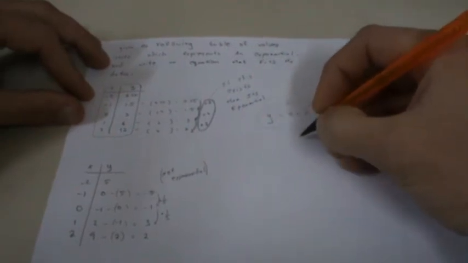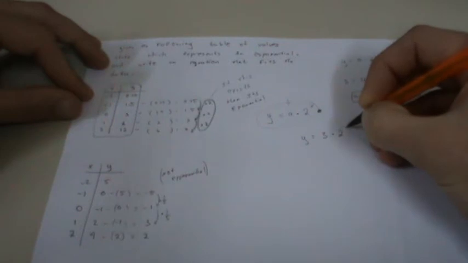Okay, and so 1.5, by the way, is 3/2 is equal to a, and 2 to the negative 1 is 1/2. I can cancel the 2's, and again I get a is equal to 3. So therefore my equation must be y is equal to 3 times 2 to the x.